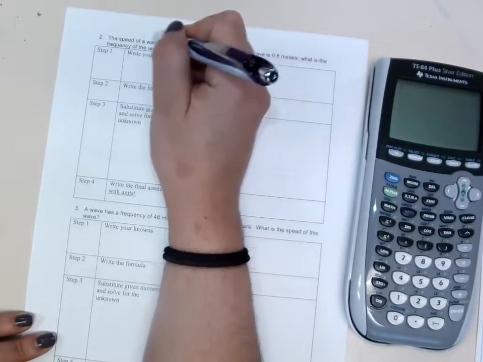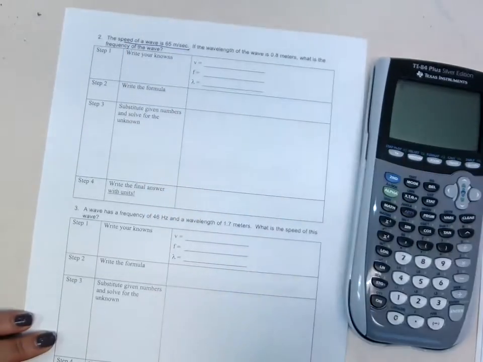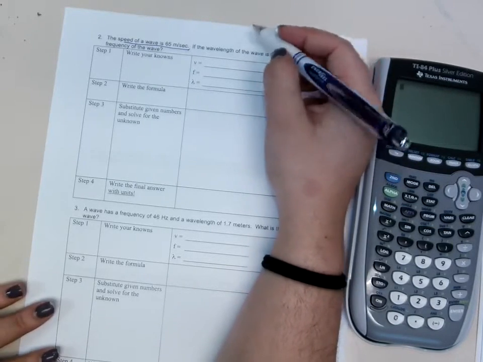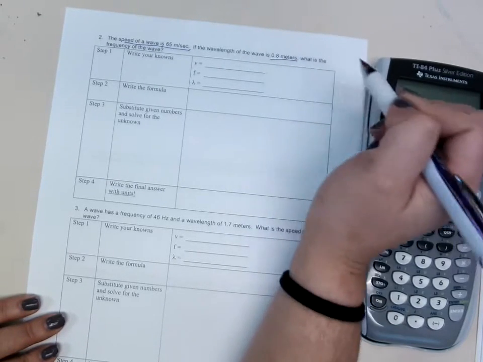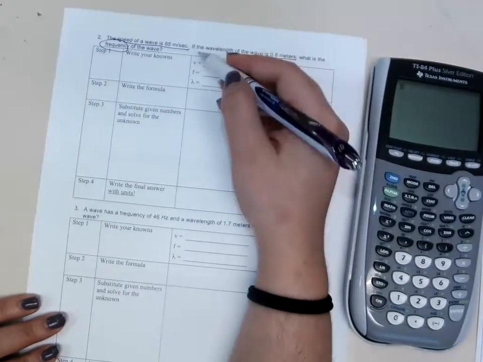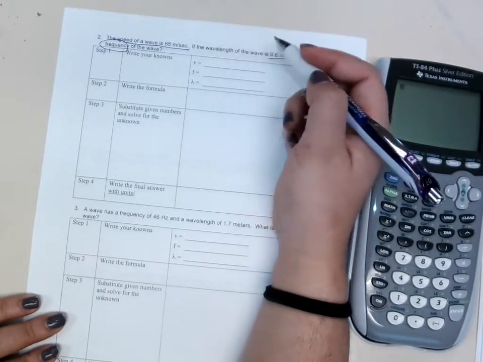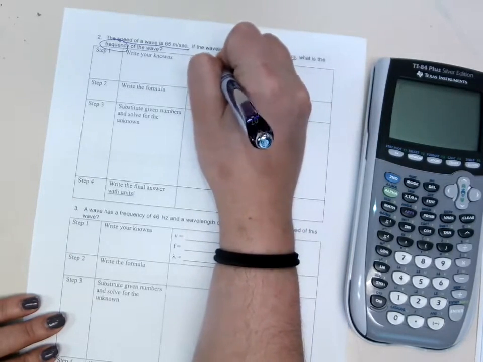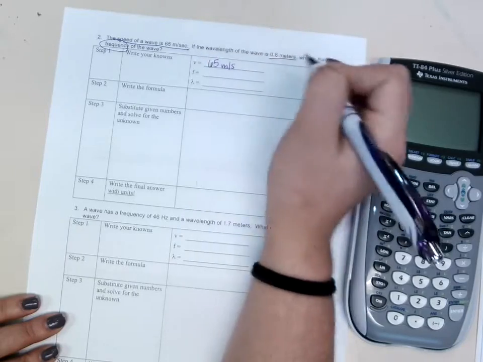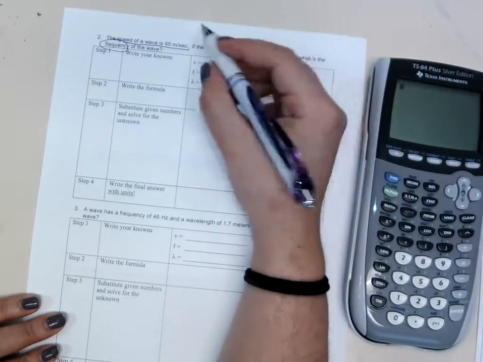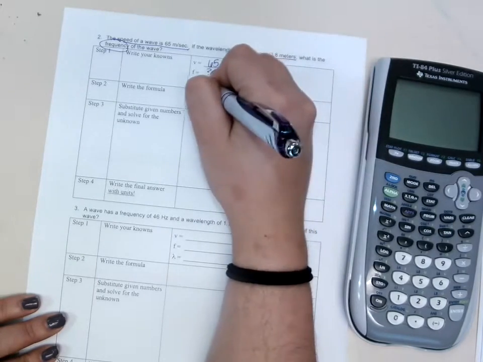So the speed of the wave is 65 meters per second. Again, we're underlining what we know. The wavelength is 0.8 meters, and we are looking for the frequency. Remember to circle that. So let's go ahead and write down what our knowns are. We have our wave speed is 65 meters per second. The frequency is what we're solving for, so we're going to put a question mark there. And the wavelength is 0.8 meters.